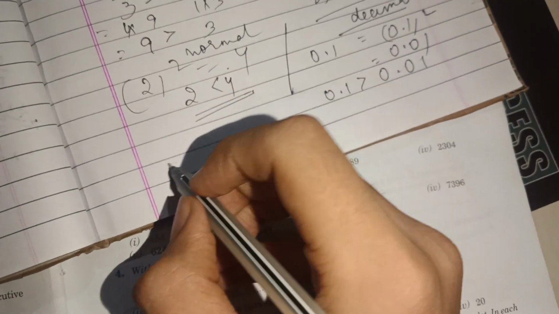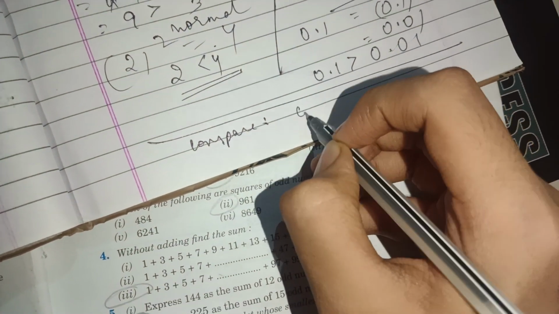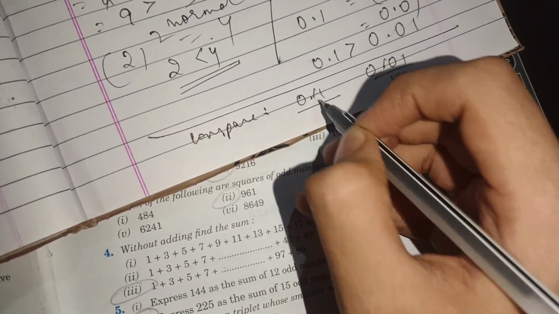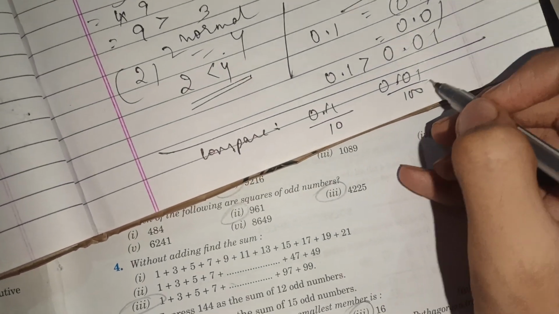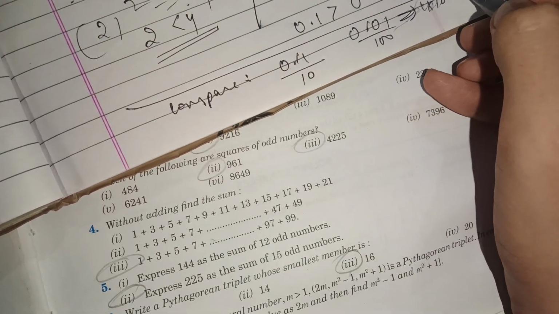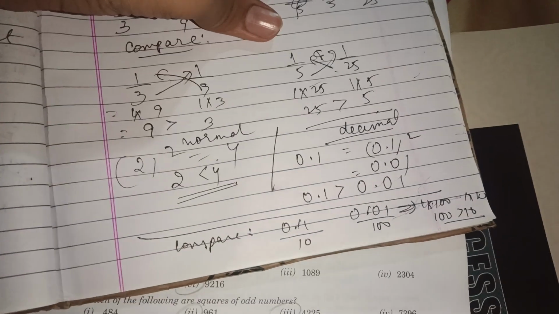If again we do the comparison, how to do that? 0.1 and 0.01, one will consist of 2 zeros, the other of 1 zero. Then 1 into 100, 1 into 10, that is 100 greater than 10. So obviously it is greater, yes or no?